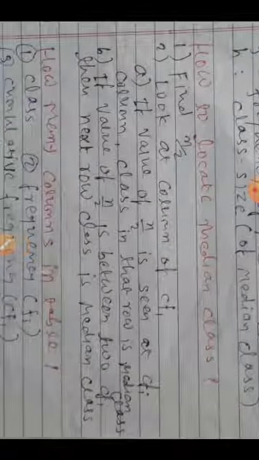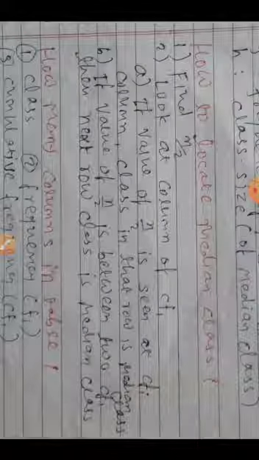So option B: if the value of N by 2 is between two CF values. Suppose you are looking for 50, but your numbers are 45 and then 60. So 50 is between 45 and 60, and that number is not actually visible, but the class containing that observation is there. So in this case, you have to find between which two numbers the value of N by 2 lies.